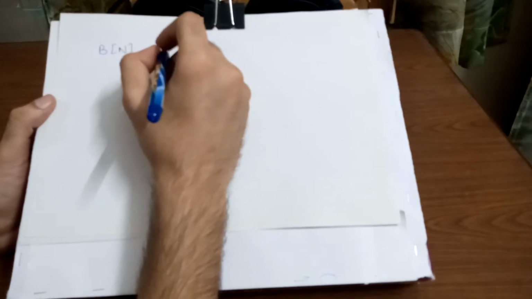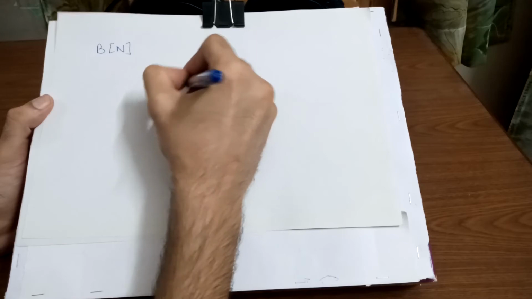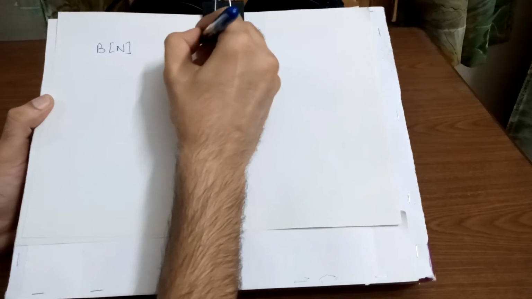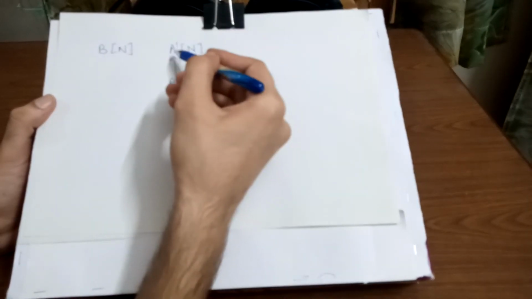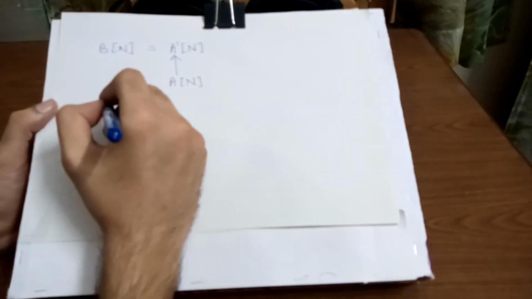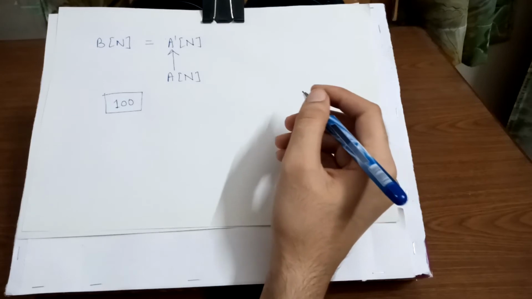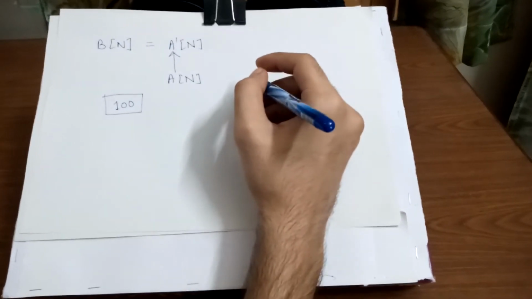So we are given this array B, and we need to find out if there exists an array A which can be rounded up to this array A dash and be the same as array B. Now since we have read the problem statement and we know that 100 is actually the threshold value, I'm going to consider 3 cases based on this.